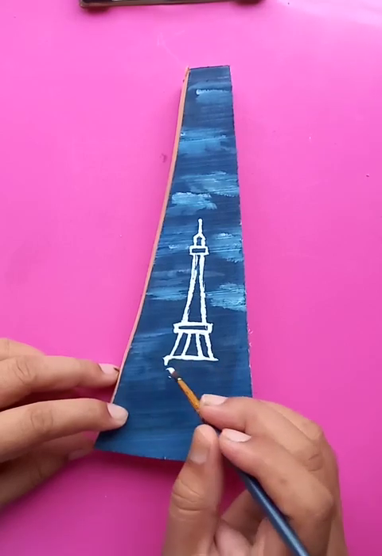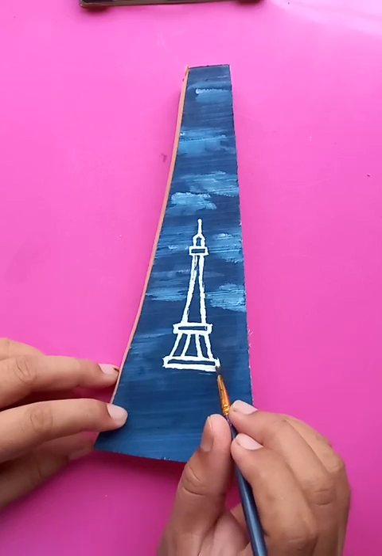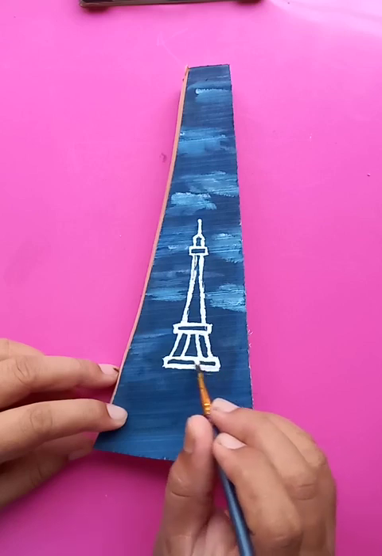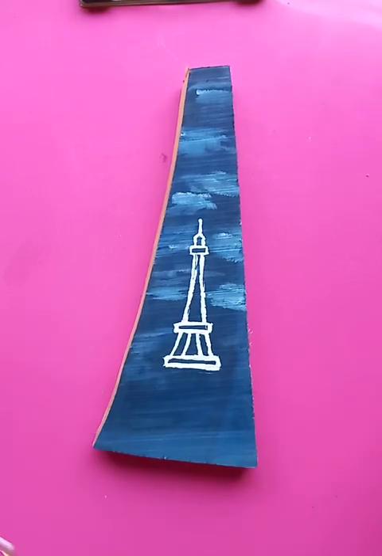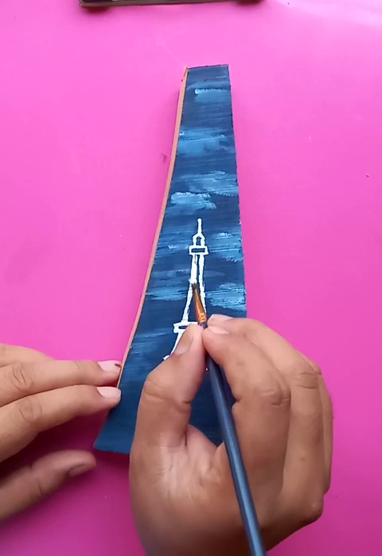Just merging the frame again. So it's the top portion. A little bit we're going to put here.